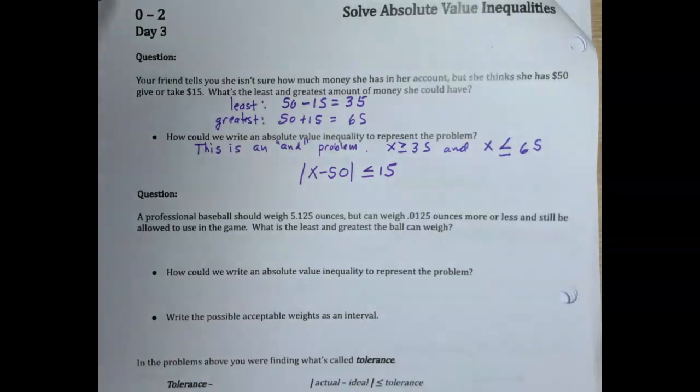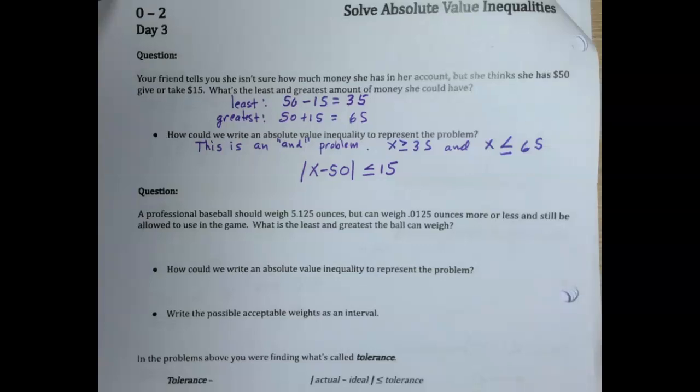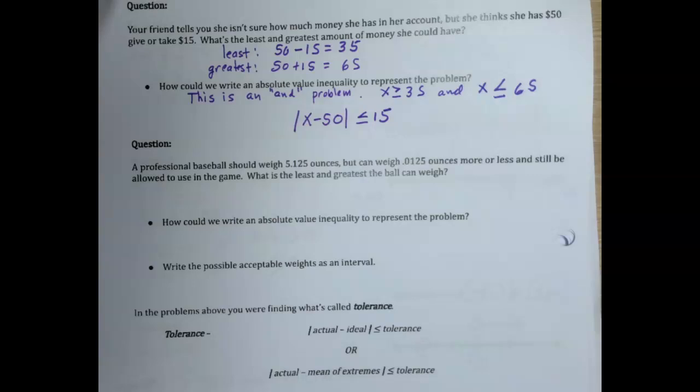Okay? So that's what we're going to be doing here when we look at the formulas. This first one says a professional baseball player could win. The ball, to be equal balance, should weigh 5.12 ounces, but can weigh 0.0125 ounces more or less.